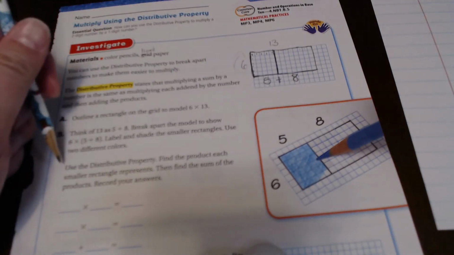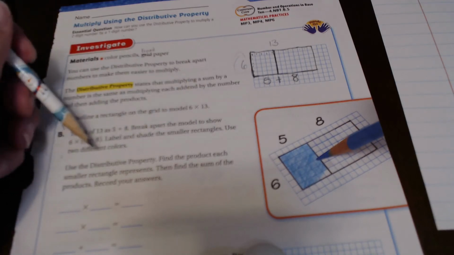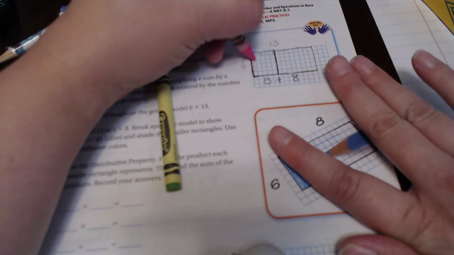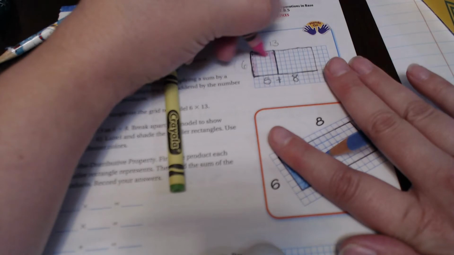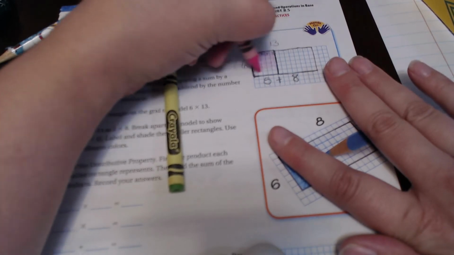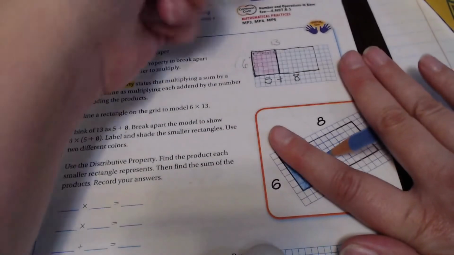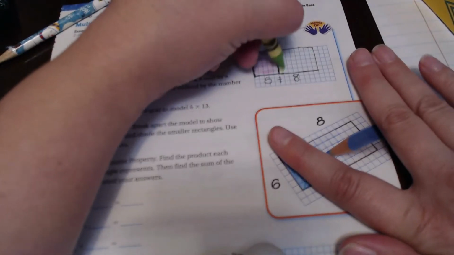Okay. It says label and shade the smaller rectangle. Use 2 different colors. Okay, so go ahead and pull out your crayons. I'm going to use a green and a pink. Here we go. And I'm going to shade in everything inside that box. And then I'm going to take the box that is 6 and 8 and shade it in as well.